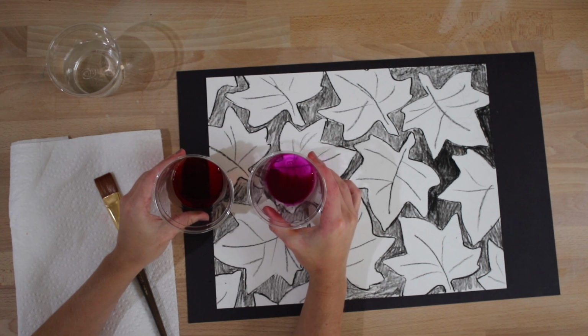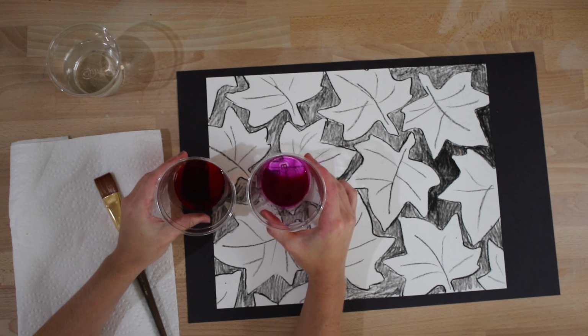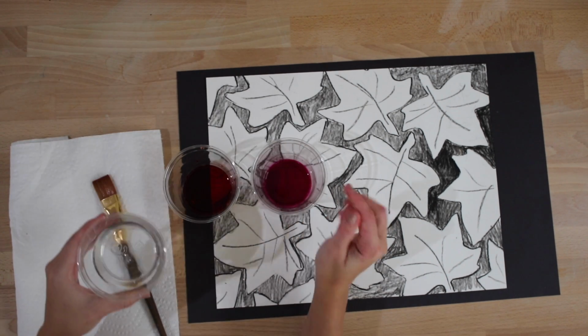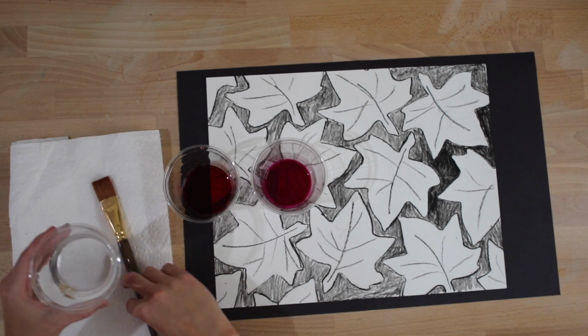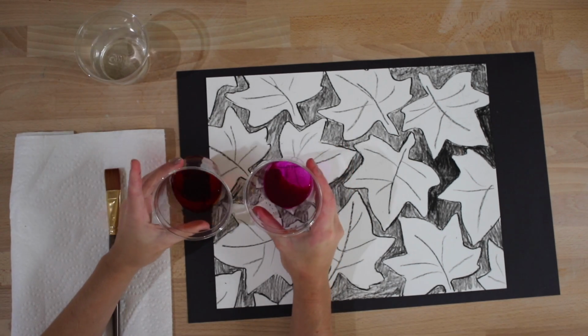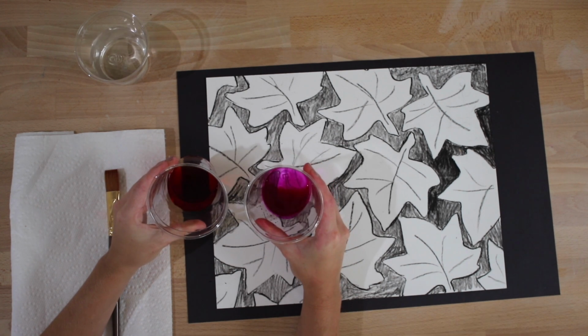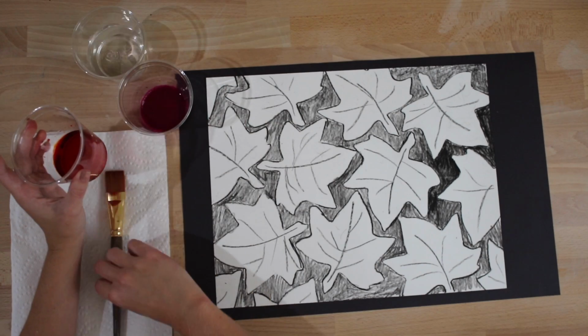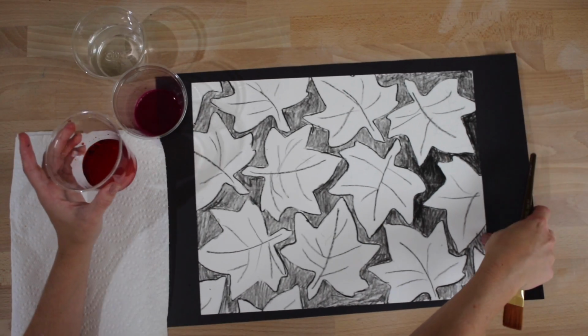You are going to be able to choose from any colors that you want today. In between switching colors, you need to clean your brush off in the water by swirling it around. Now, you can at home add water to the liquid watercolors, but I don't want to do that today. Instead, I want to keep it as strong as possible.